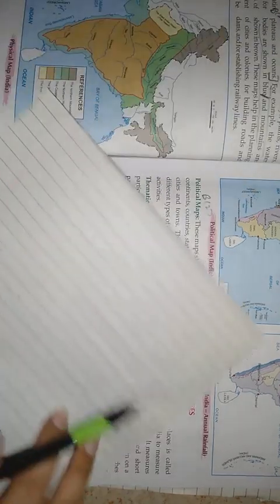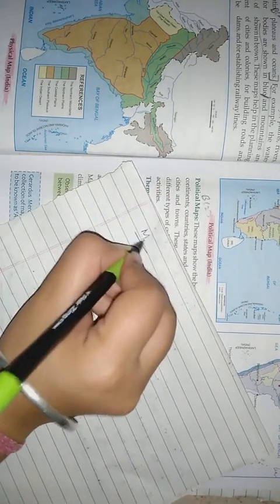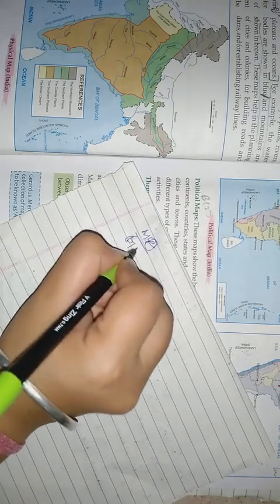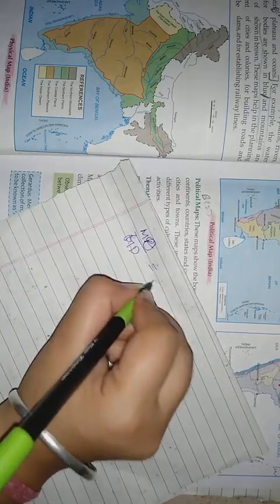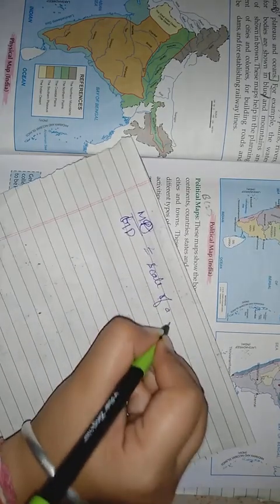The ratio between the map distance and the ground distance is known as the scale of the map. The ratio, in the sense that when you take the fraction, you will take map distance upon ground distance. It will be equal to the scale of a map.